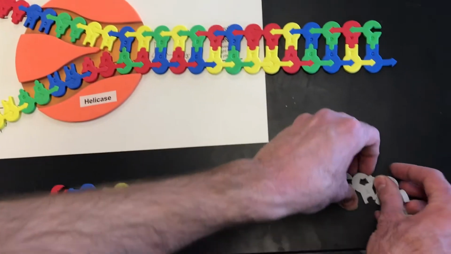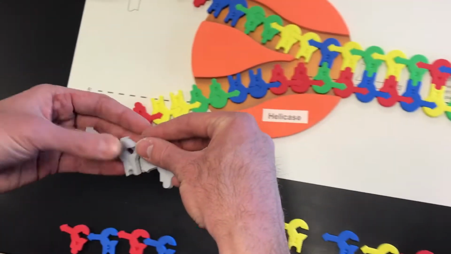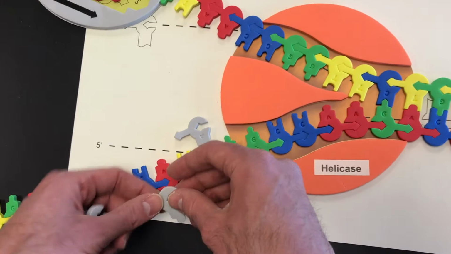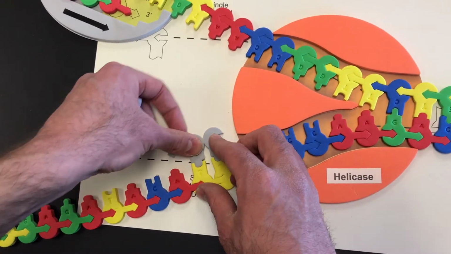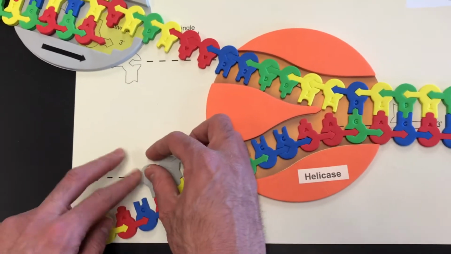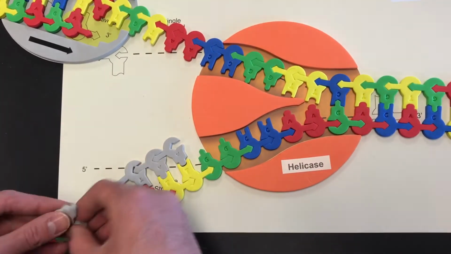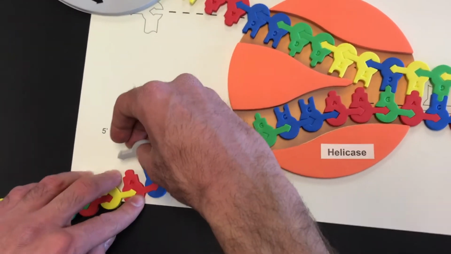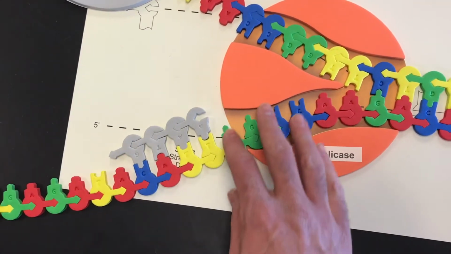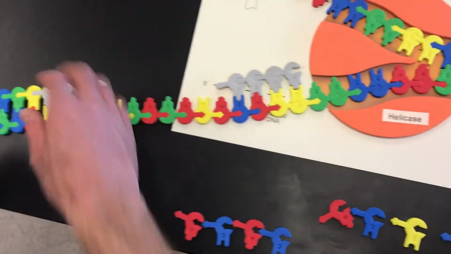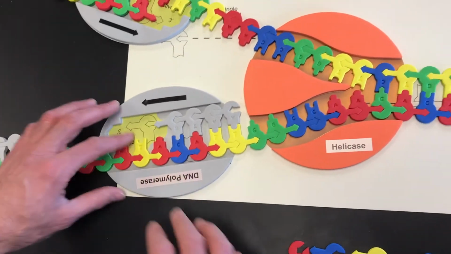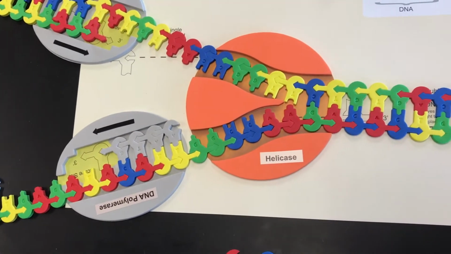So here's my primer, and I believe my primer goes here. Primase is going to lay down these RNA nucleotides to create a new primer. And then another DNA polymerase is going to come in and add complementary nucleotides and continue.